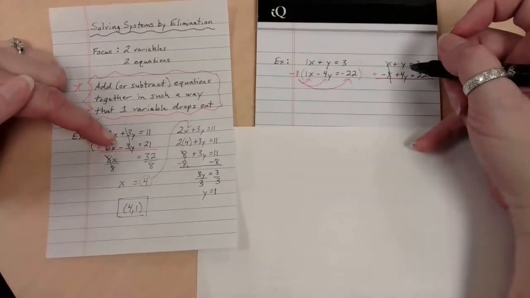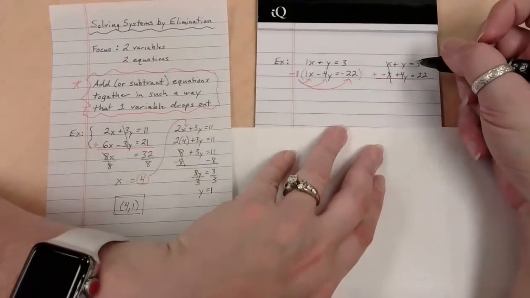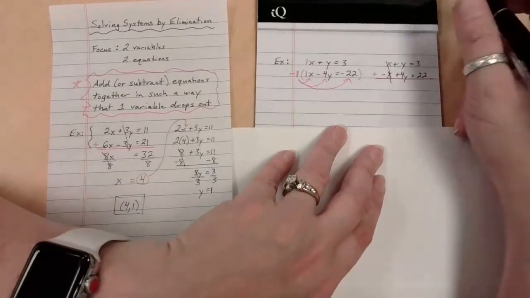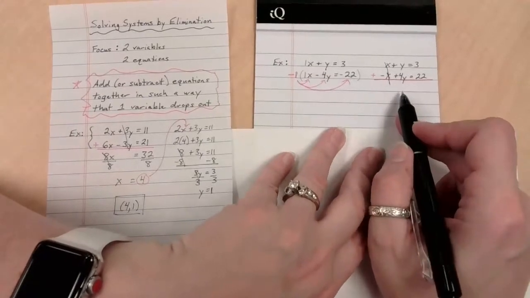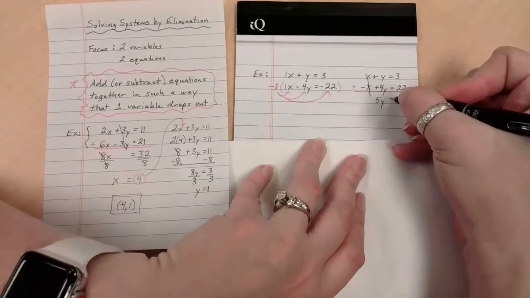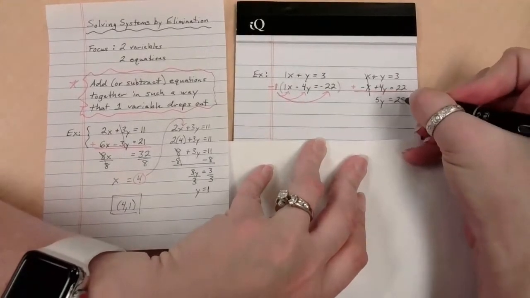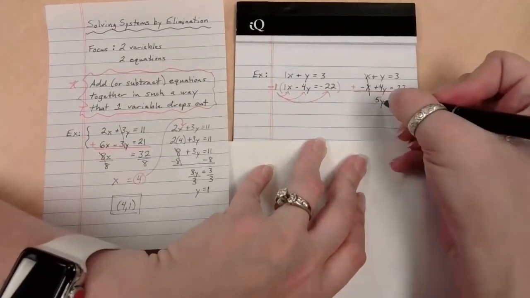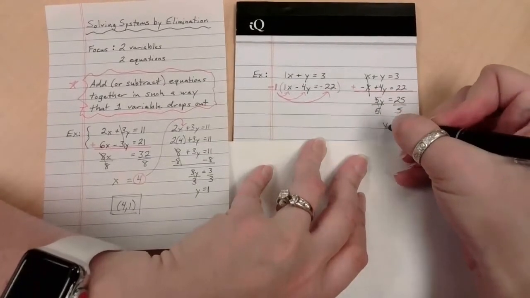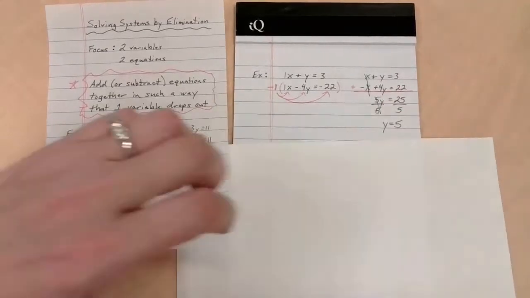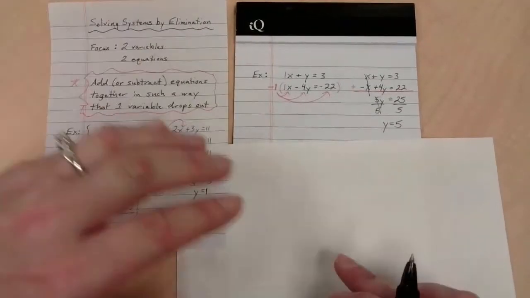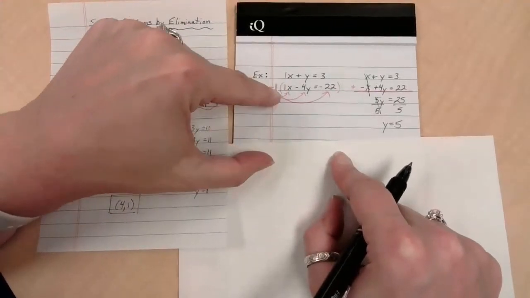Now, on my first example, I got rid of the y's, and on my second example, I got rid of the x's. Again, it doesn't matter which one you get rid of as long as you get rid of one. I also need to do the y plus the 4y. 1y plus 4y is 5y's altogether, and 3 plus 22 is 25. Solve for y. Undo the multiplication. There we go, and therefore y equals 5. We're done! No, we're not.